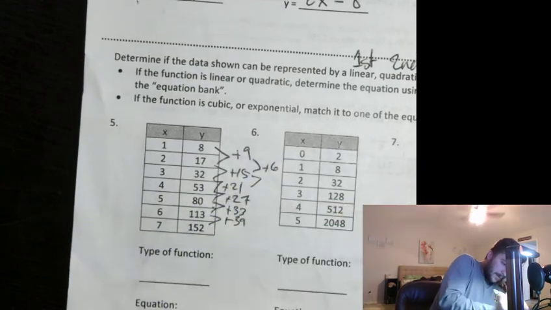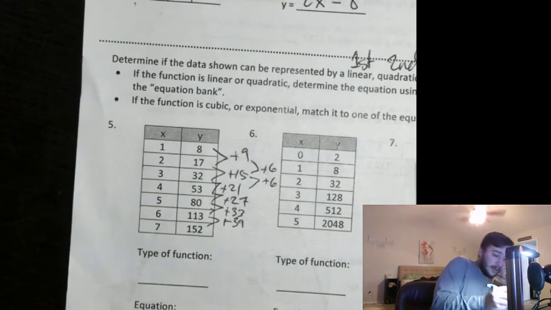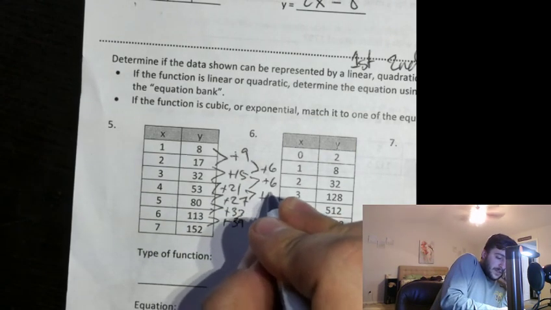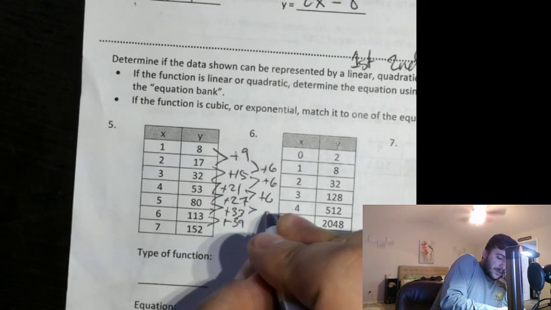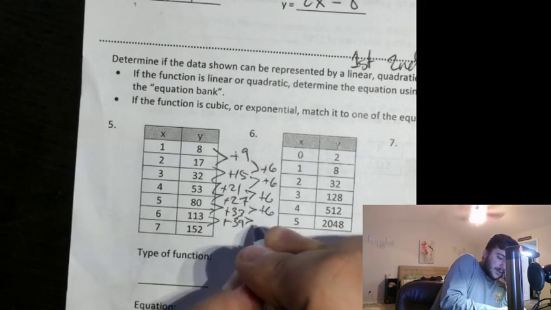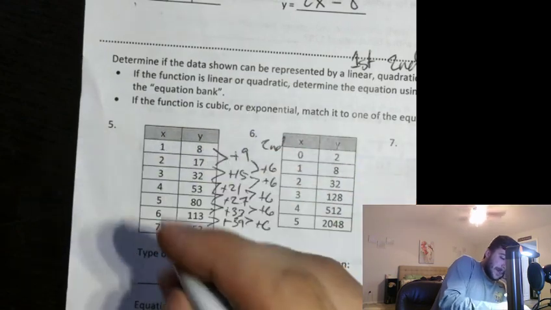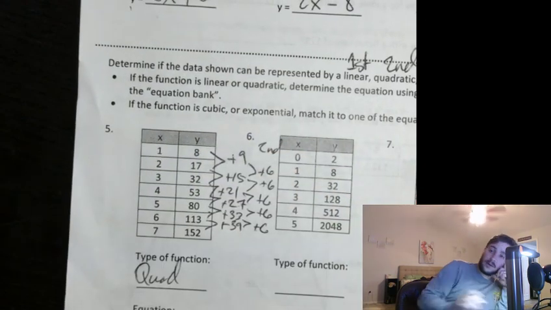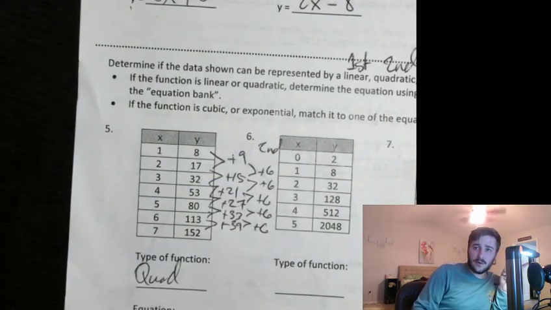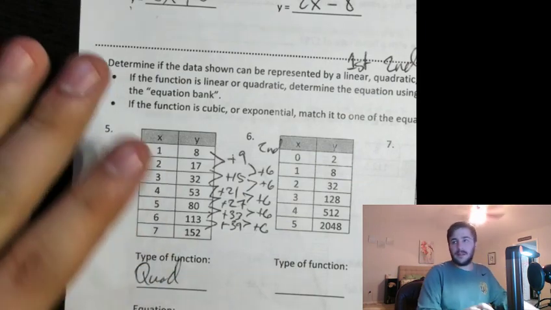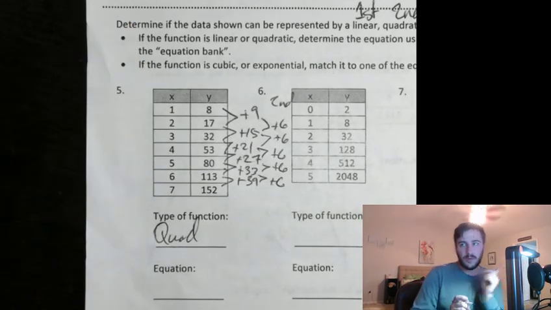Okay, from 15 to 21. That's actually also plus 6. Ooh, quadratic incoming. 21 to 27, plus 6. 27 to 33, plus 6. 33 to 39, plus 6. Second difference is good. Makes this a quadratic, or quad. Okay, so that's a quadratic. But then the next part underneath it says we want the equation.